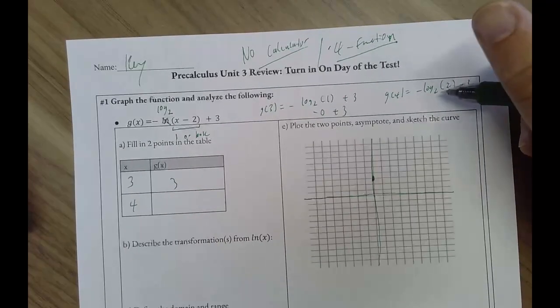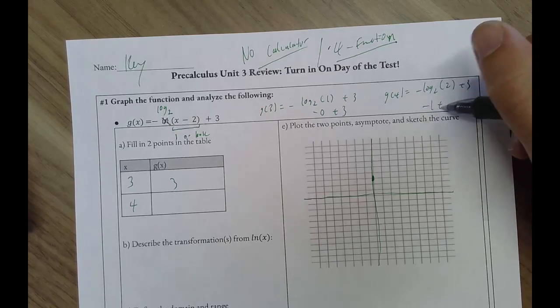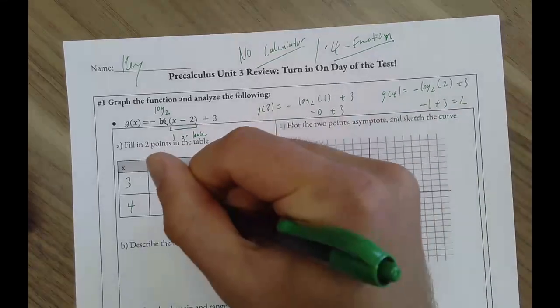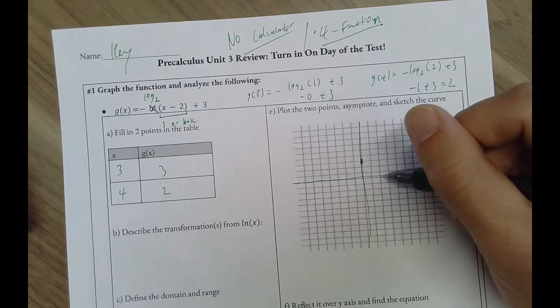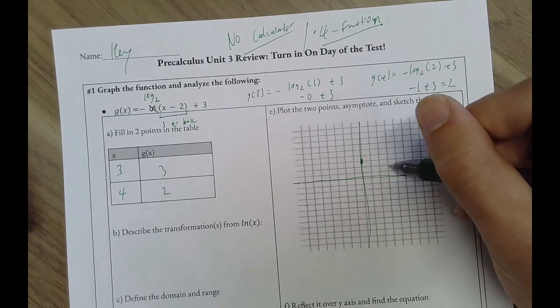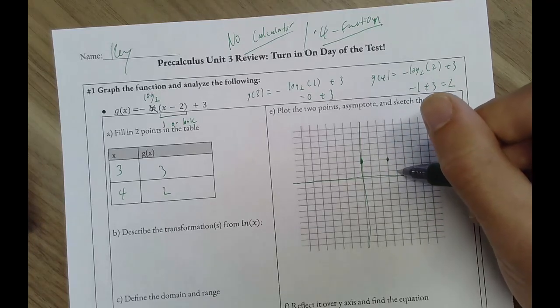Log base 2 of 2 is just 1, because 2 to the 1 is 2. So that's negative 1 plus 3, which is 2. So 4 gives 2. I don't know why I put 0, 3 there. It's 1, 2, 3, 1, 2, 3. So this would be the point 3, 3, and then 4, 2.